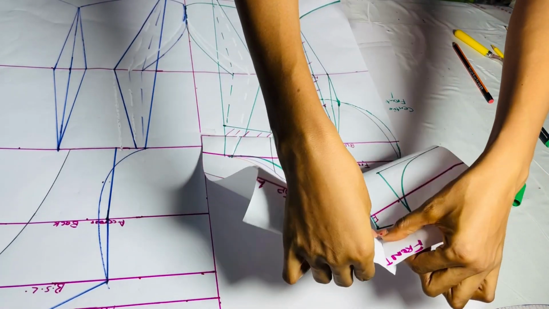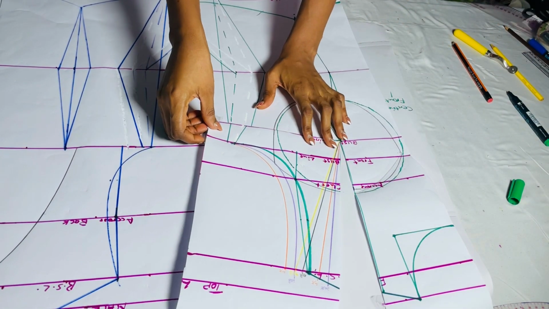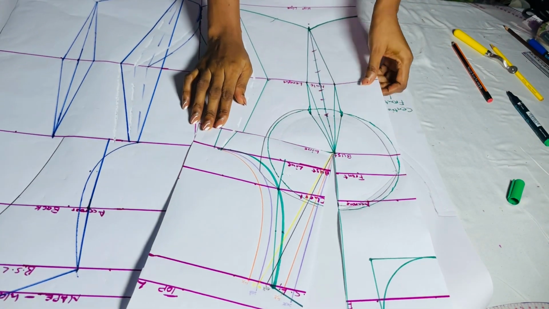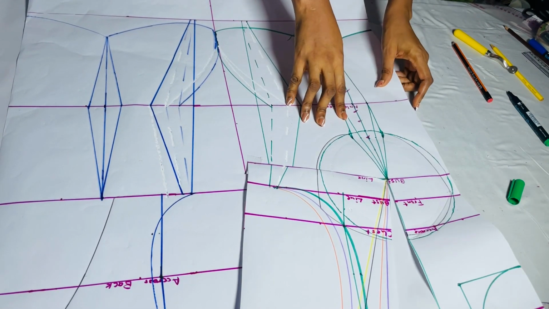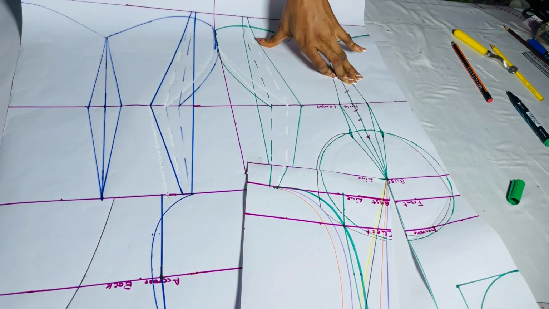I'll go ahead and trace out the side front. While tracing out the side front, close your side dart as you see me doing. We'll close that side dart and trace out.